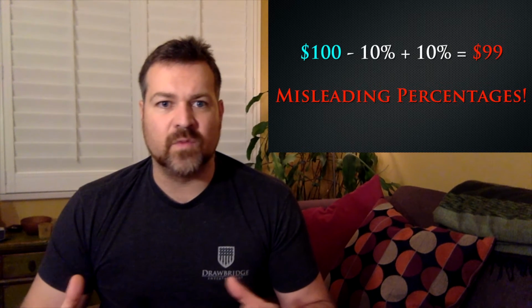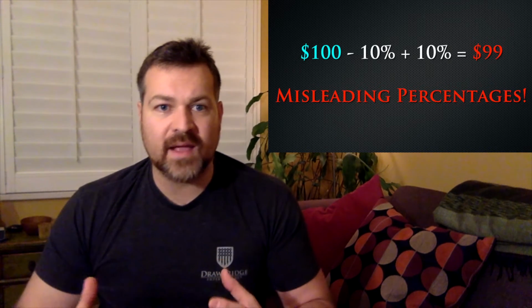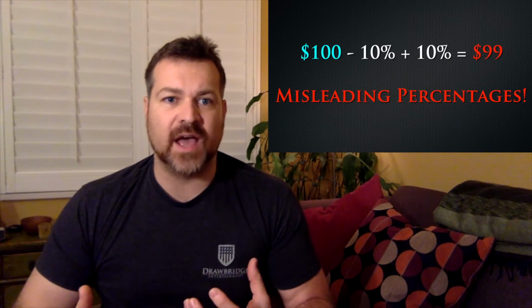And that is where the complexities of how people advertise the rate of return on an investment can drastically change depending on what you're looking at. So, do the math, get your calculator out, and figure out what the percentage is of the actual money so that you can correctly calculate the rate of return so that you know what's going to happen down the line, because those percentages can be misleading.